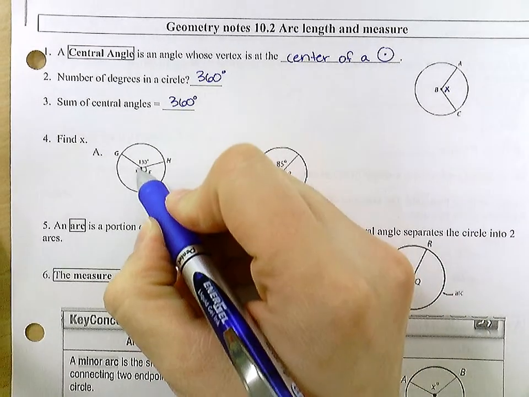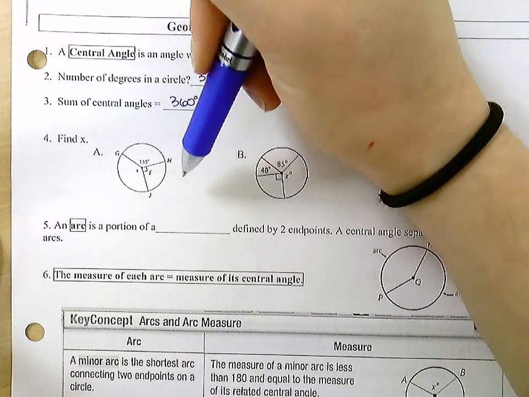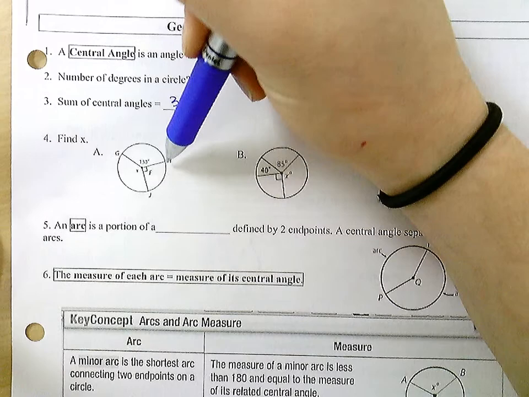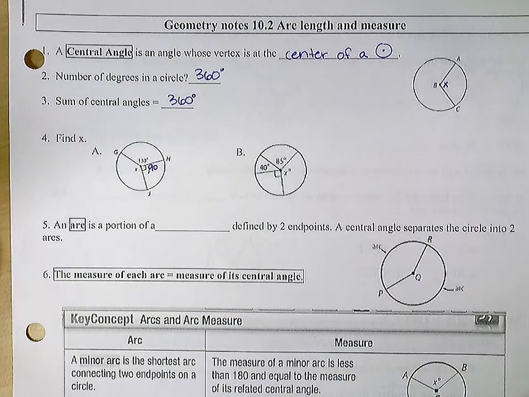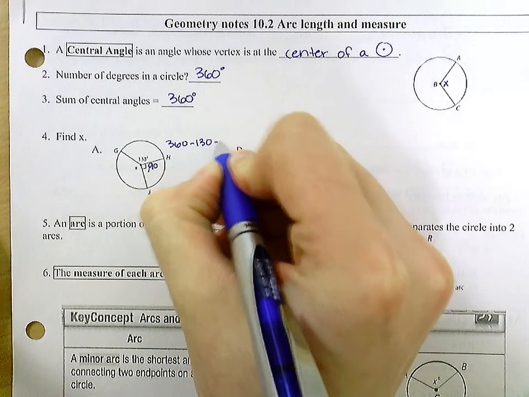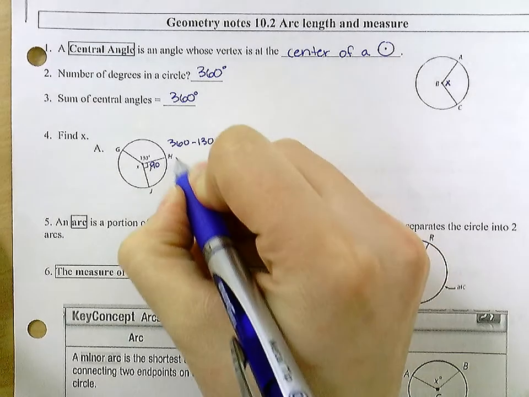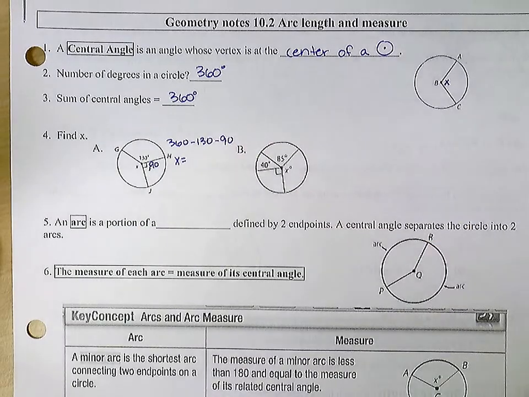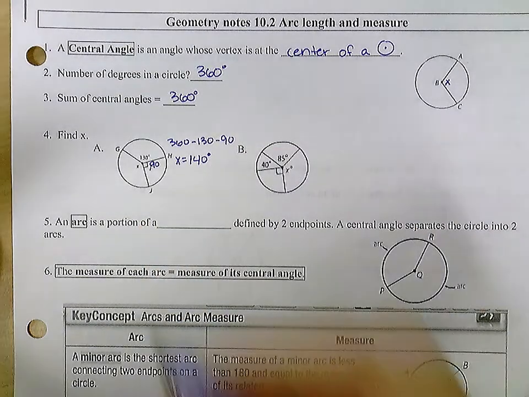So in letter A, X is right here. I know this angle GFH is 130 and this angle JFH is 90. Okay, so all three of those central angles have to be 360 degrees. So I can just subtract the two that I know, which is 130 and 90, to get that X value of 140.